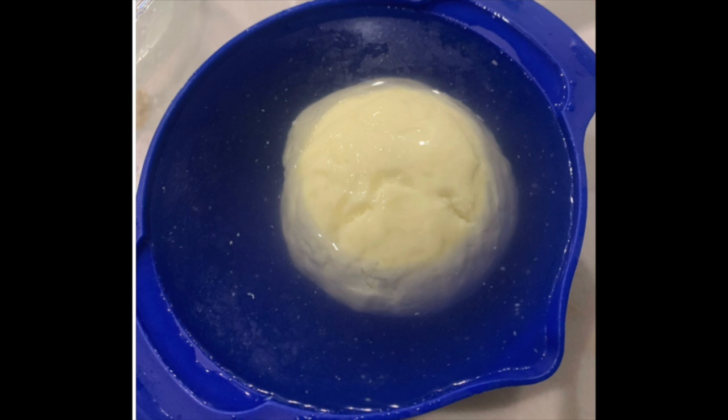I then shaped the mozzarella ball how I wanted it, and bathed it in a cold salt water bath to hold its smooth shape and texture.